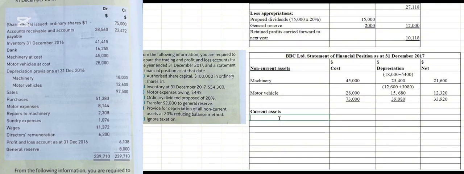And under our current assets, of course, we'll include our inventory, and that is our closing inventory. And that amount is 54,300. Then we'll take into consideration our accounts receivable.